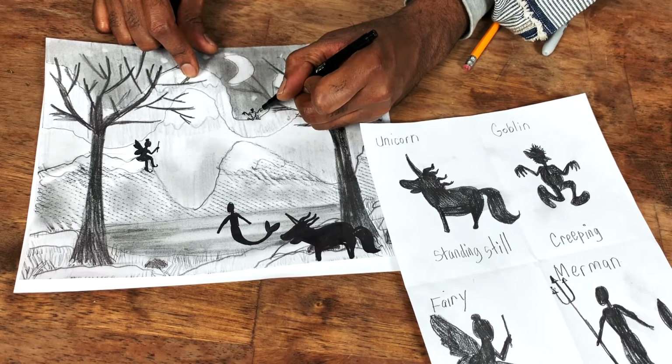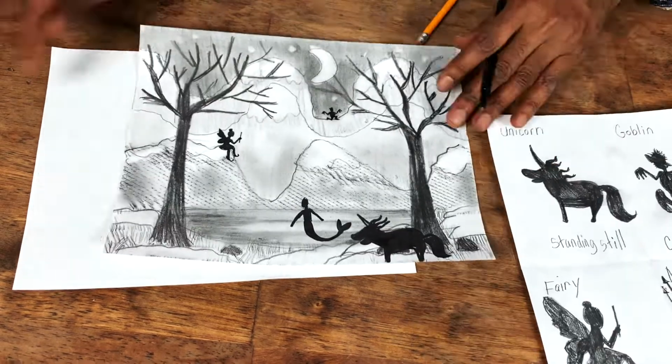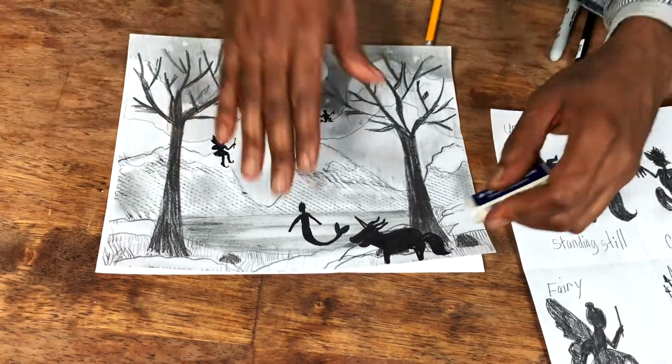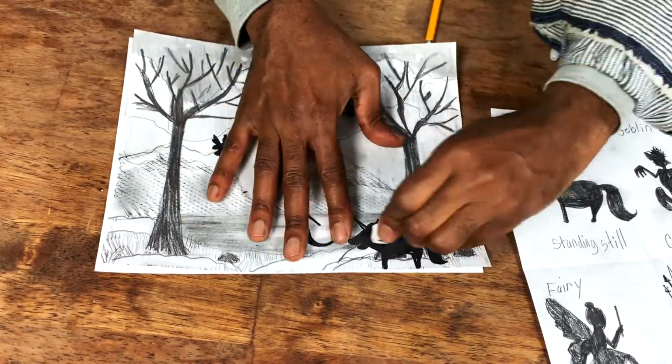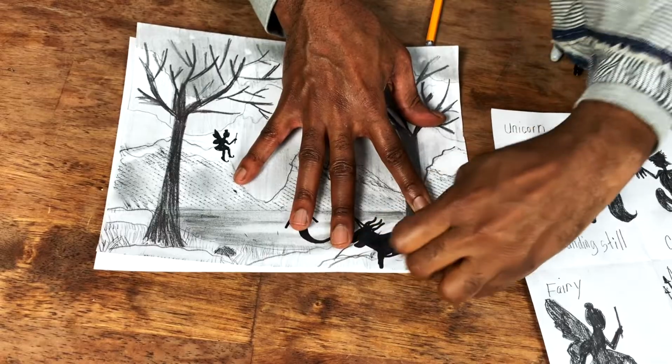And far in the background, do you notice that goblin? He's trying to creep up, but luckily he's far away, so they've got lots of time to escape.